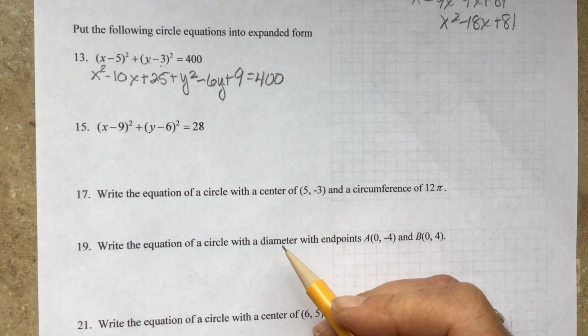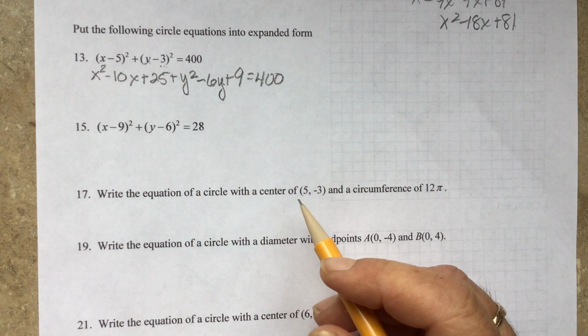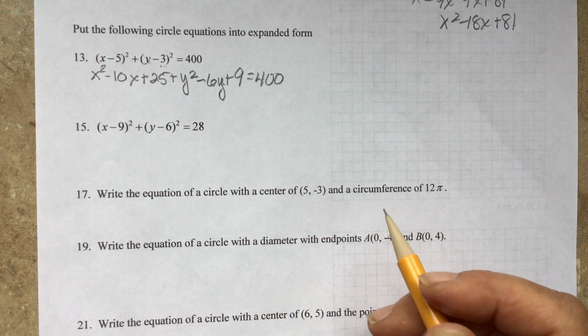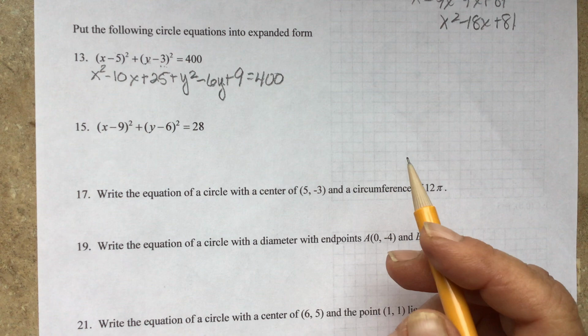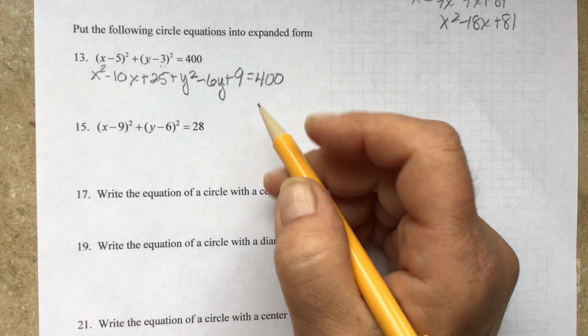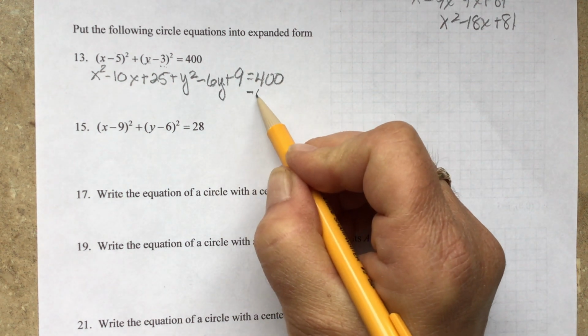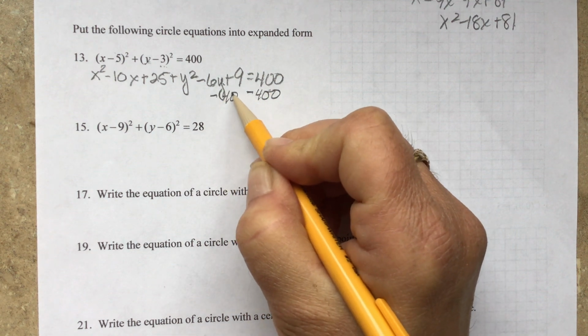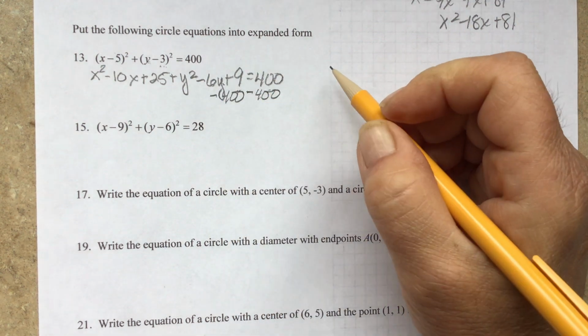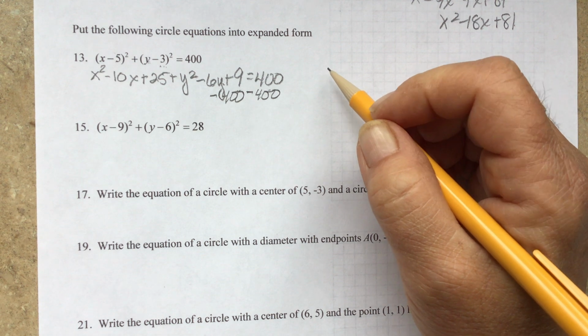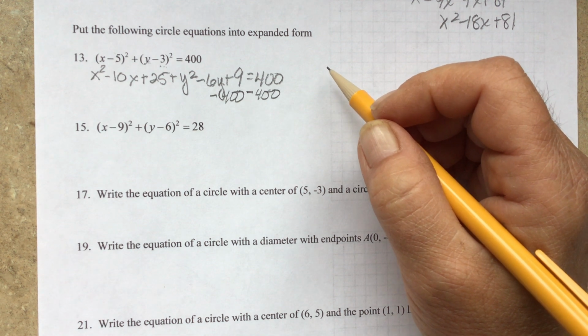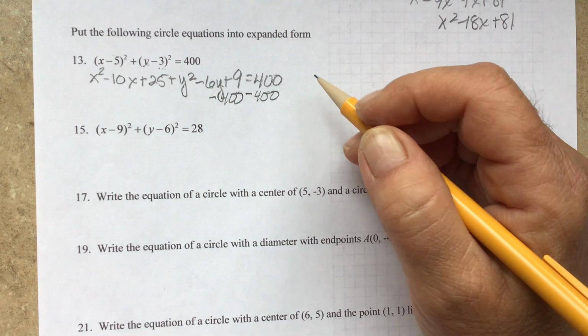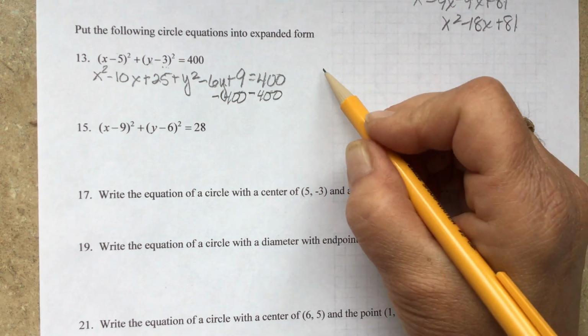Okay, but now we have to put it in the correct order and combine like terms. So let's subtract the 400 and subtract 400. Now the way that you put it in the correct form is the exponents take precedence and then alphabetical.